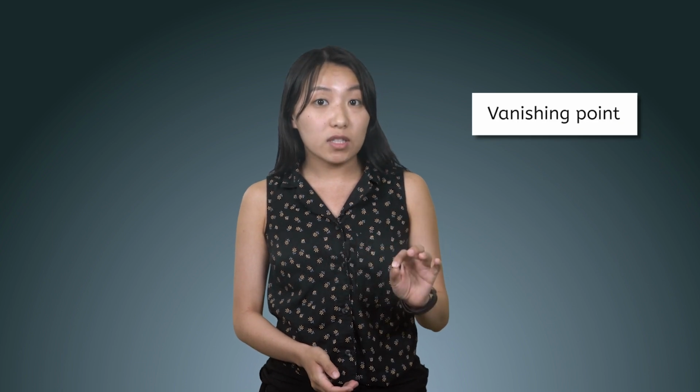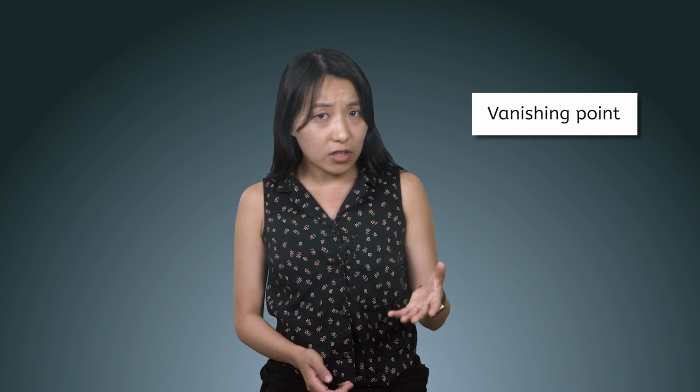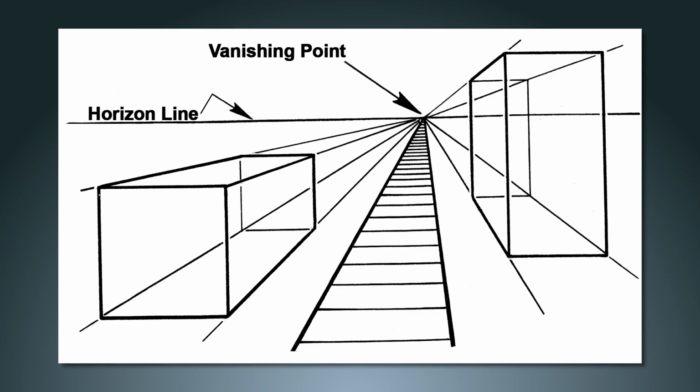So, where are these implied lines going? They all seem to be reaching the same area, converging at a similar spot. This is called a vanishing point. Have you ever heard of a vanishing point before? In one-point perspective drawings, the vanishing point is where everything seems to disappear into the distance.